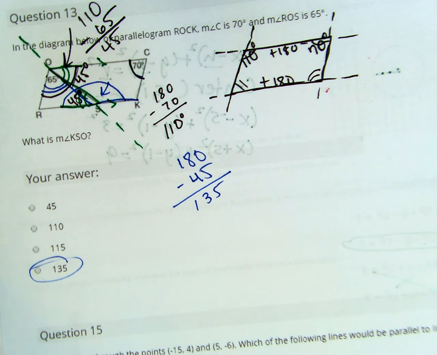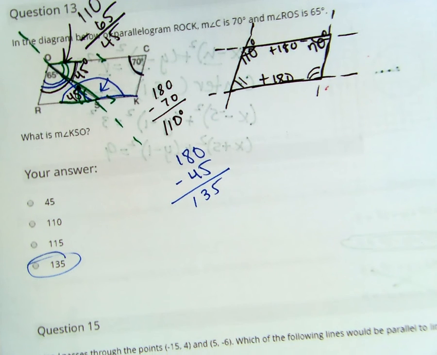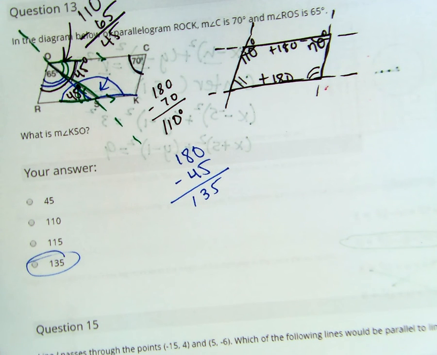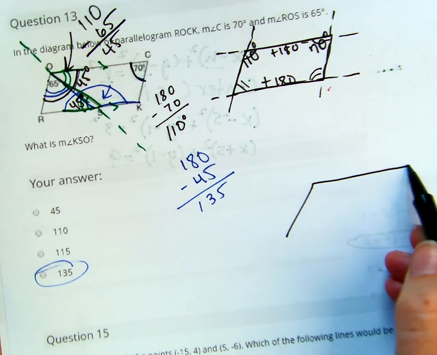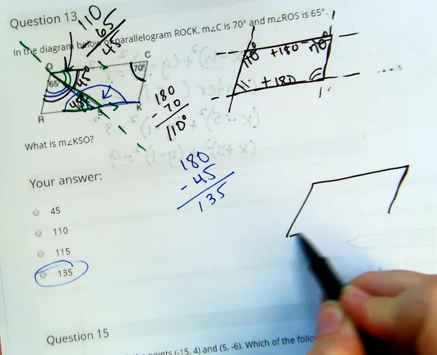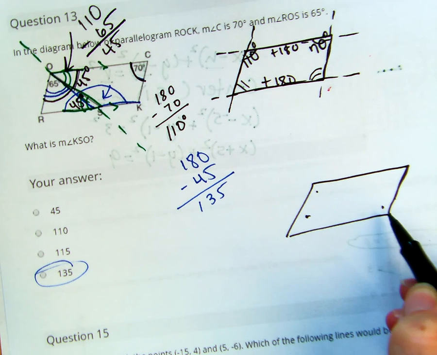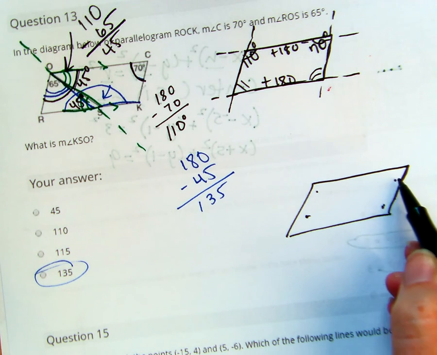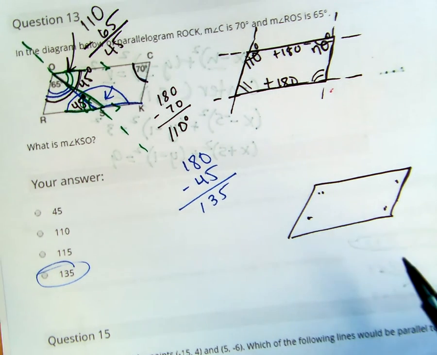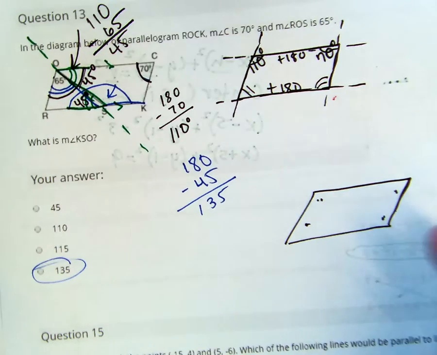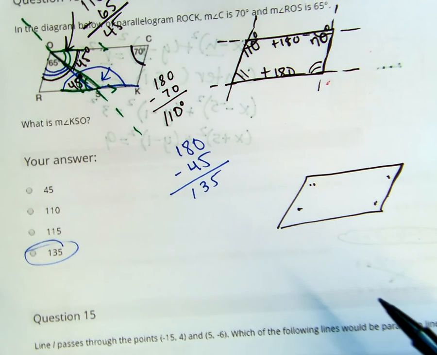A little confusing. But remember, in any parallelogram, these two are supplementary, these two are supplementary, these two are supplementary, and these two are supplementary. Because no matter how I turn this, they're same side interior.